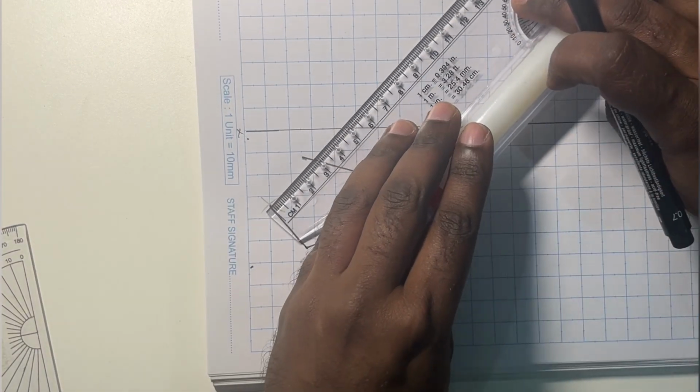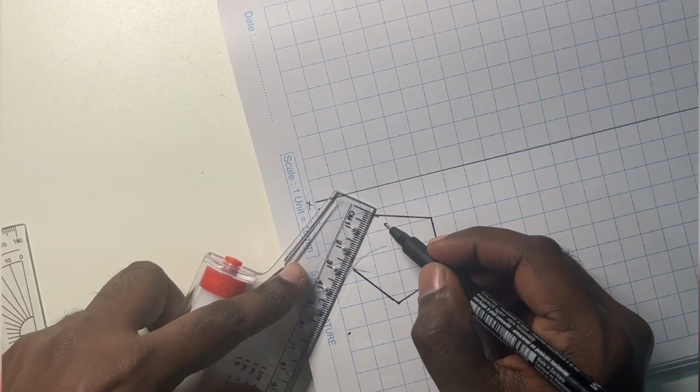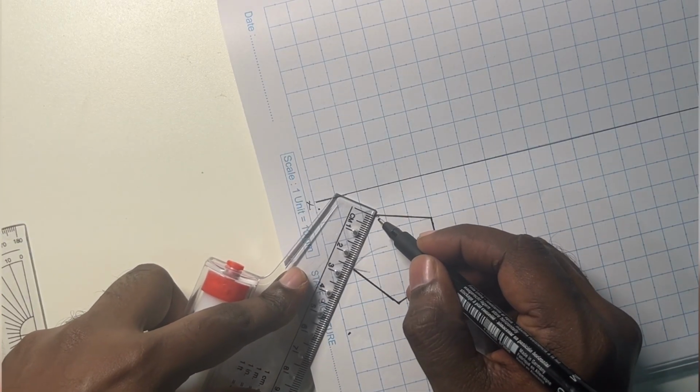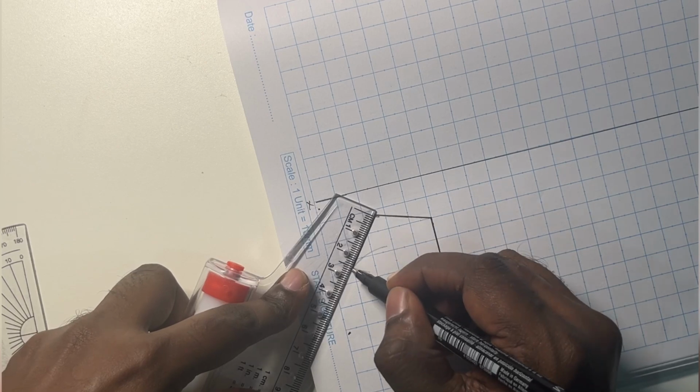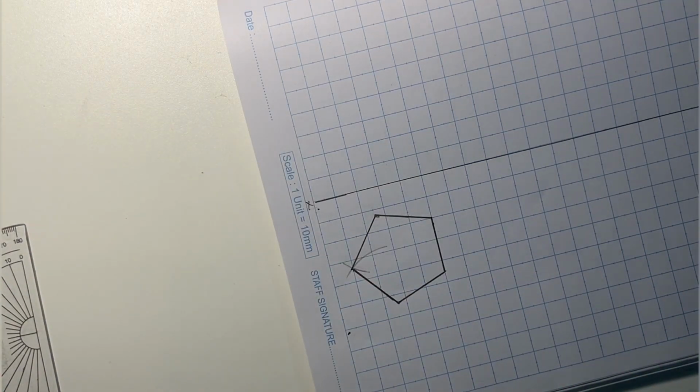So now I complete the construction of the pentagon resting on one of its base edges. So this is the top view of the pentagon resting on one of its base edges. So let us just annotate the pentagon prism.